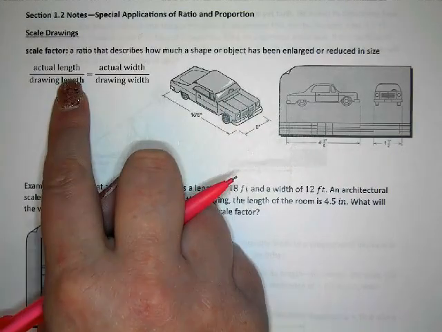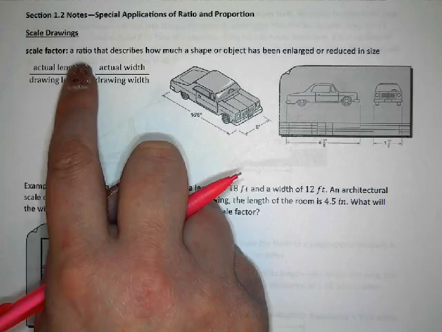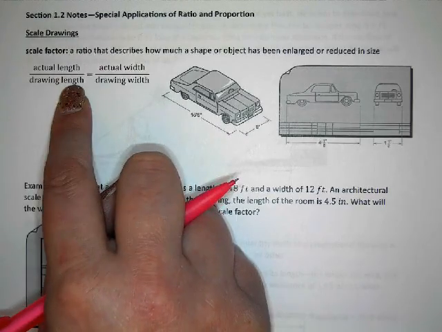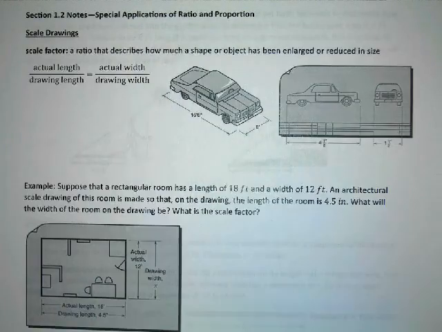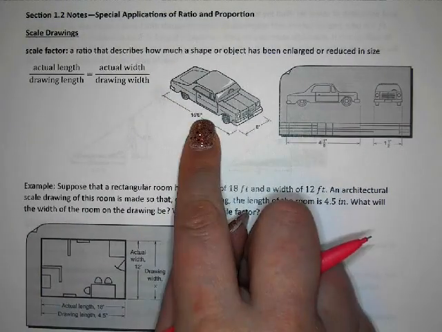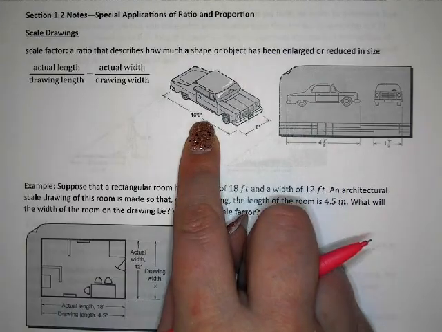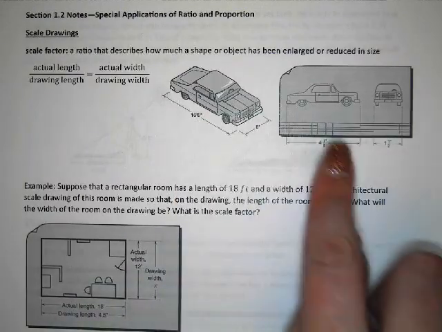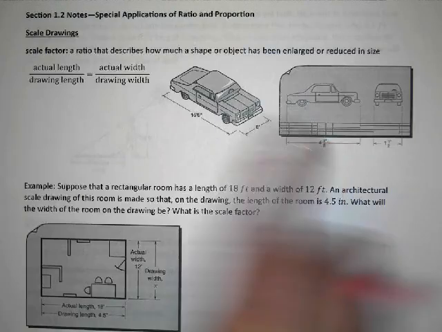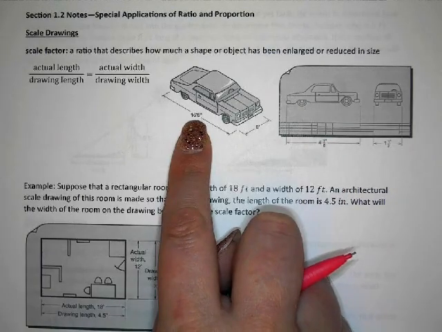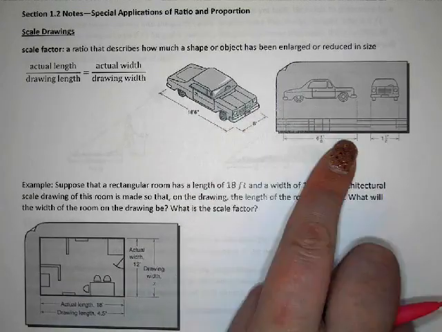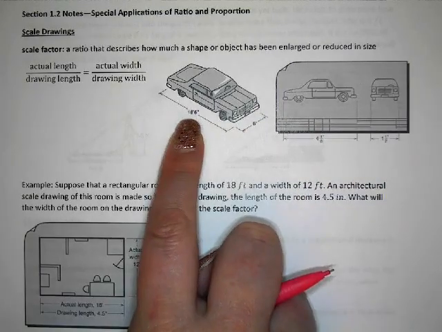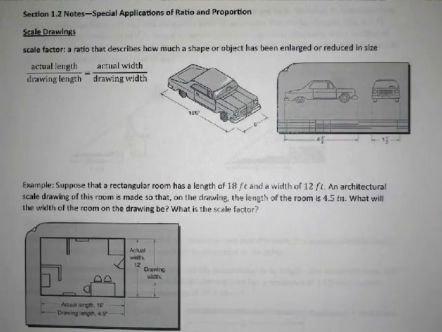So to write our ratios, we're going to do the actual length of the car divided by the drawing length and the actual width of the car divided by the drawing width. And if you remember from the last set of notes, section 1.1, whenever we set up ratios, we need to have the same units. And right now we have inches for the drawing, but we have inches and feet for the actual car, and we don't want to have mixed units. So we're going to convert these feet units into inches.